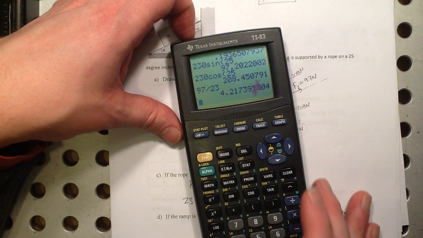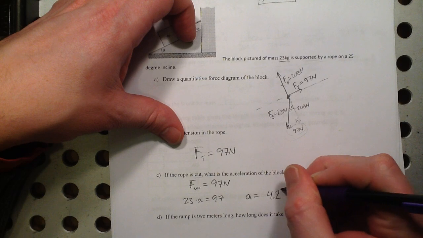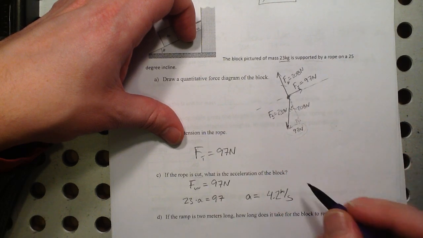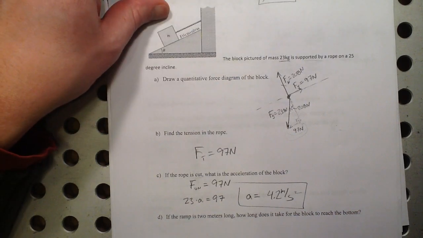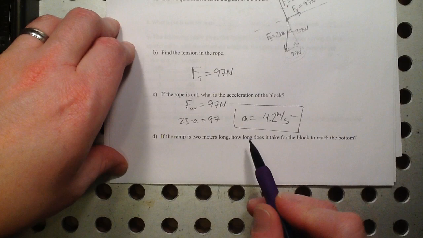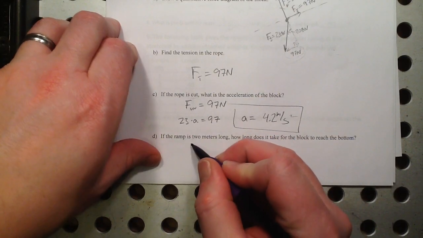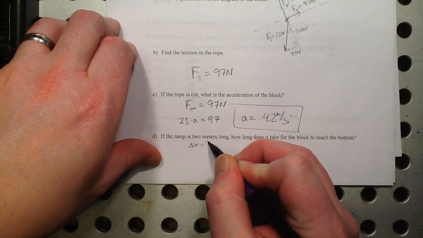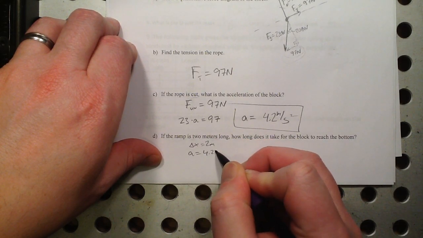And then, if the ramp's 2 meters long, how long does it take for the block to reach the bottom? So let's see, the ramp is 2 meters long, the acceleration is 4.2, and initial velocity would be 0, right, when we cut it. So there's my 3 things. And we want to know how long.